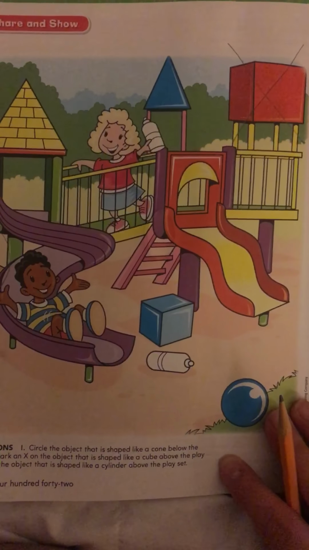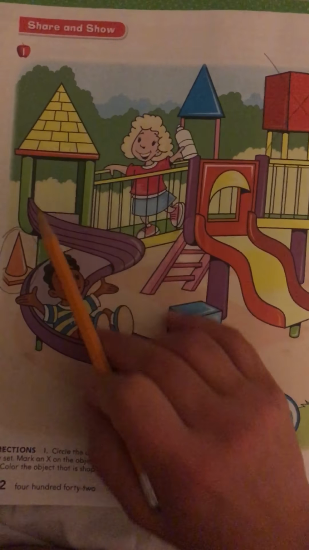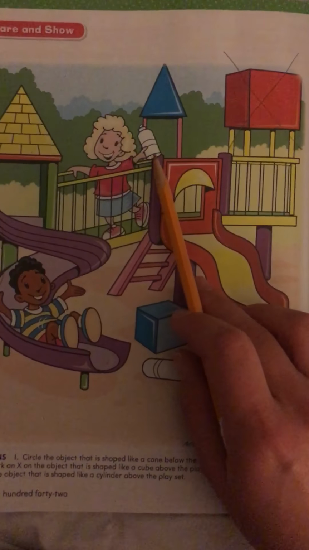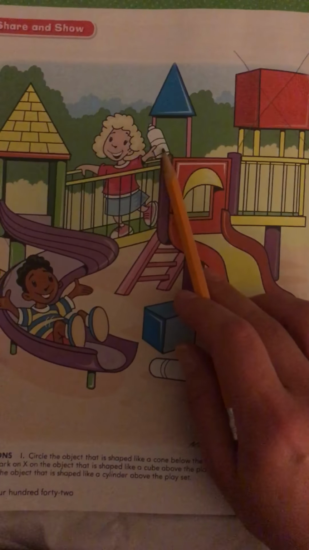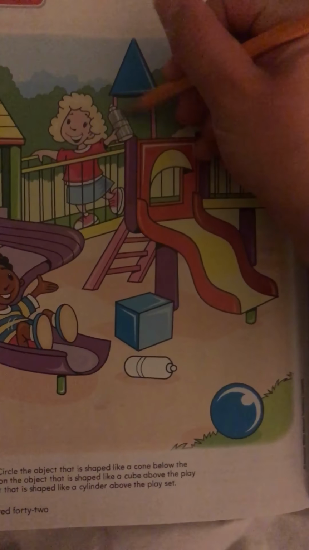Then it says color the object that is shaped like a cylinder above the place set. And so we already went through these three, and none of those were a cylinder. So we have to look closely. What is the cylinder above the place set? And again, this is the place set. And here we see she's holding a cylinder, and it's above the place set. So we're going to go ahead and color that cylinder in. Very good. When you're done, please go to page 443.